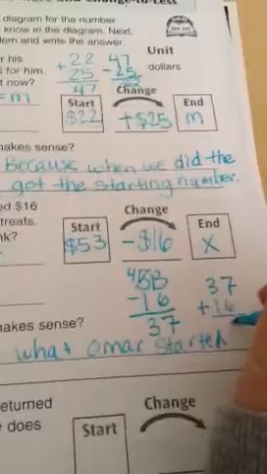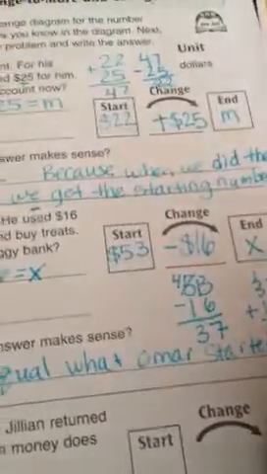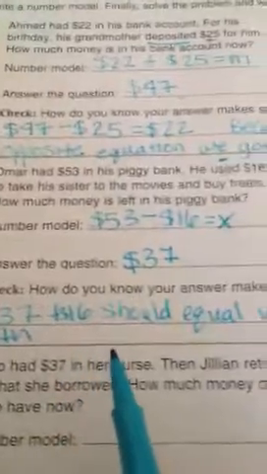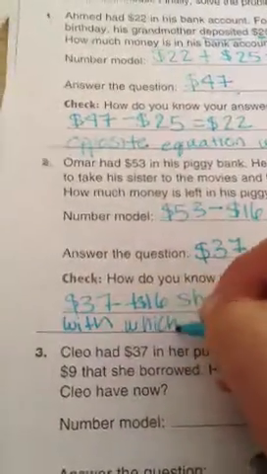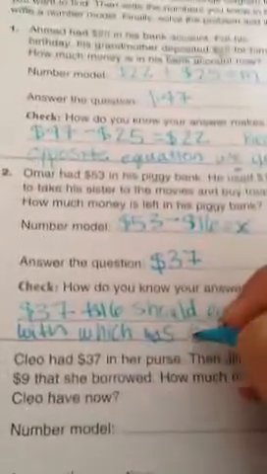7 plus 6 equals 13. Put down the 3, carry the 1, and 3 plus 1 plus 1 equals 5. That's 53. And that is what the start number is. So here I'll write down my answer is 37 plus 16 should equal what Omar started with, which was $53.